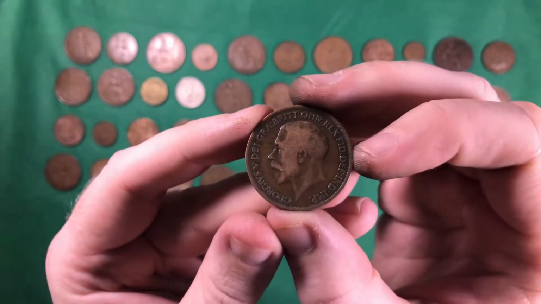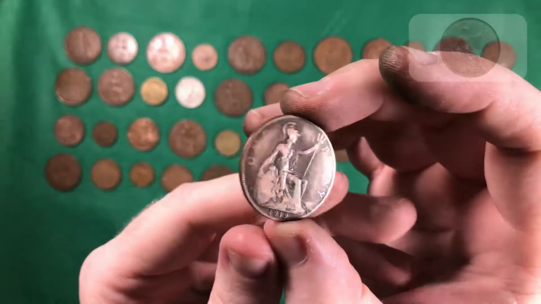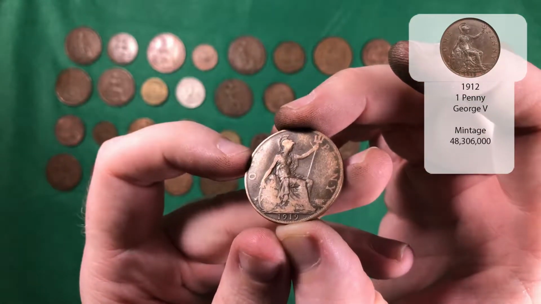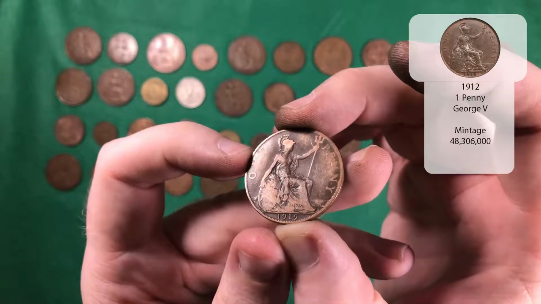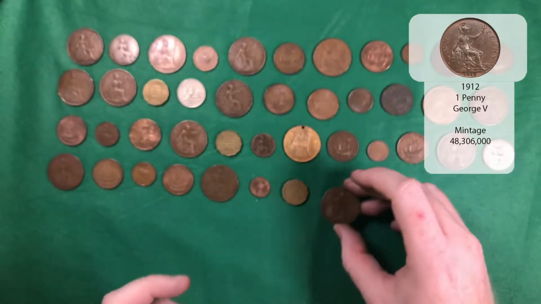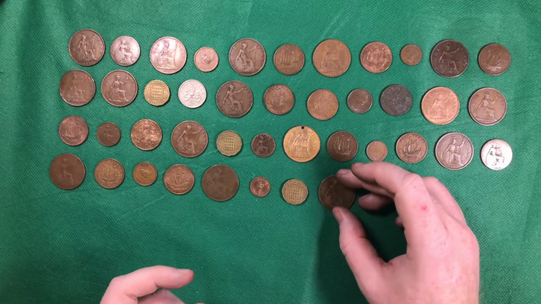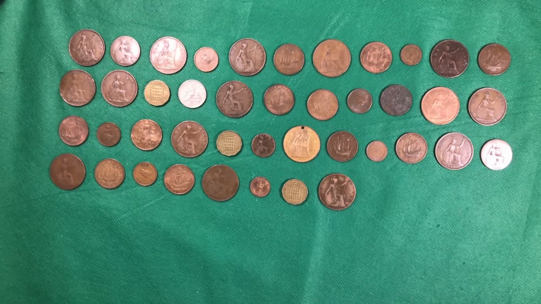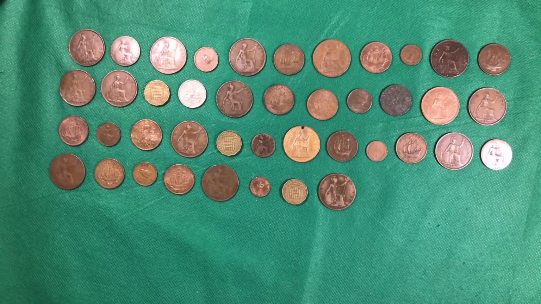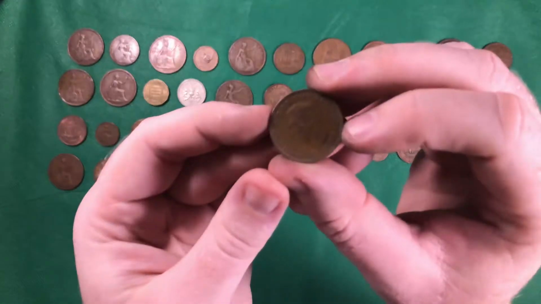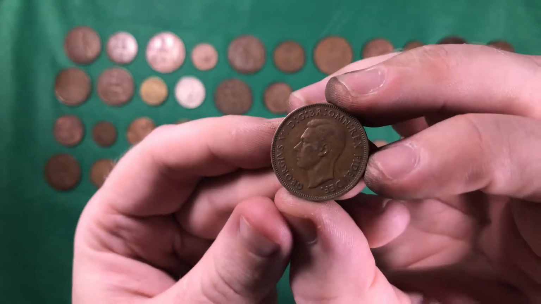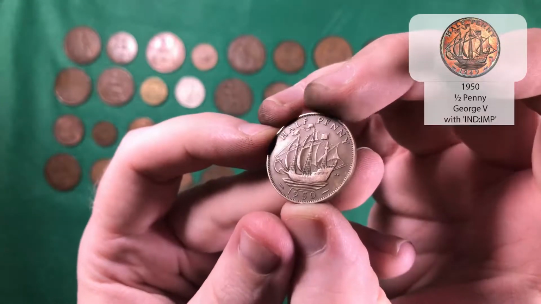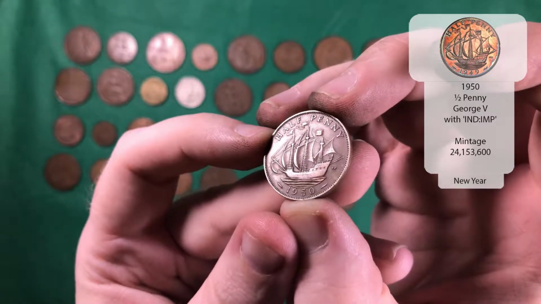There we go, we've got another Edward V. 1919 1 penny. And we've got a George VI. So it's a halfpenny from 1950.